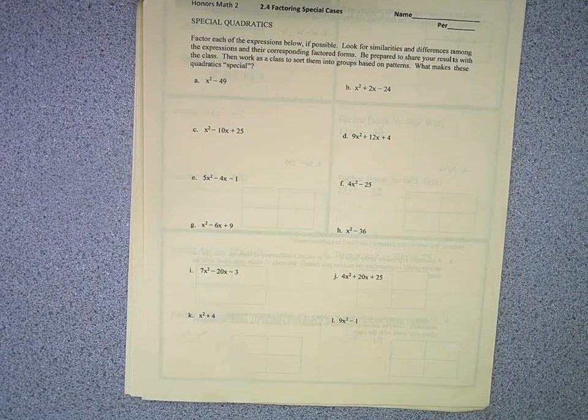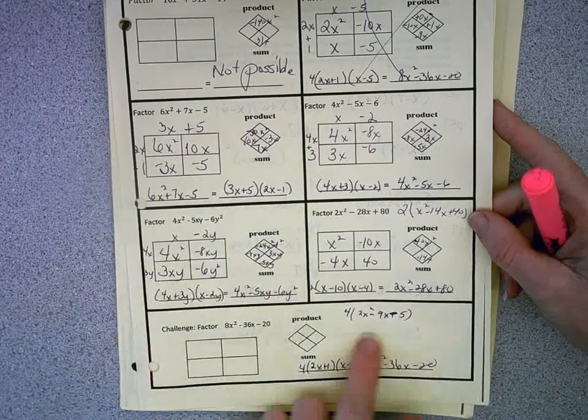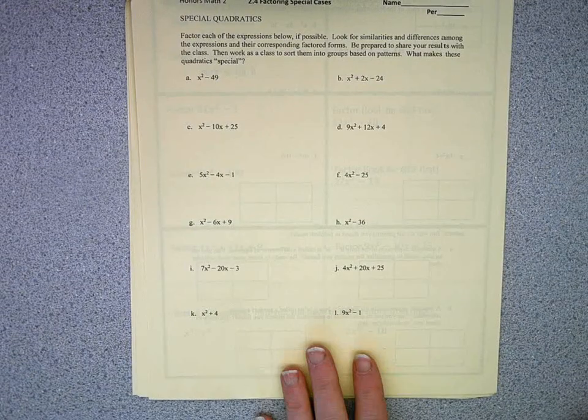So we finished up on the block day here. We did this, the last example, so turn the page and get to this page right here. I'll give you guys a couple of minutes to do that.